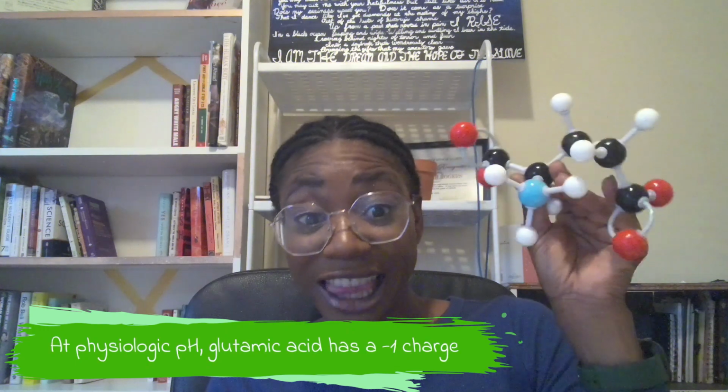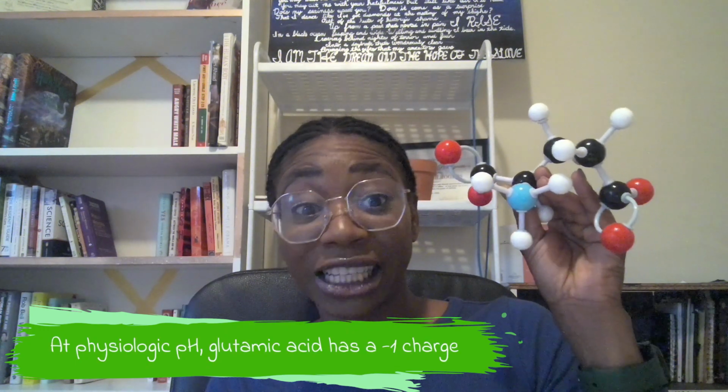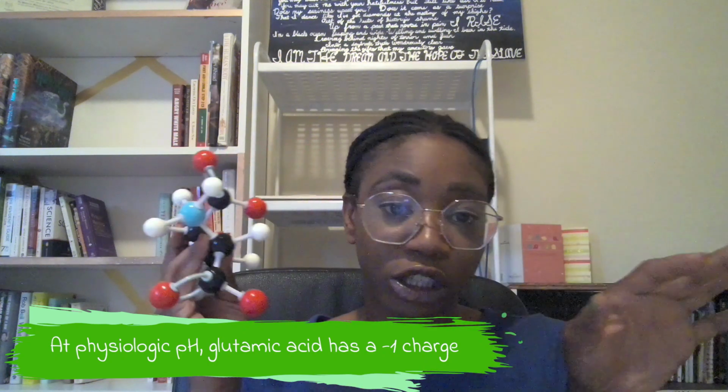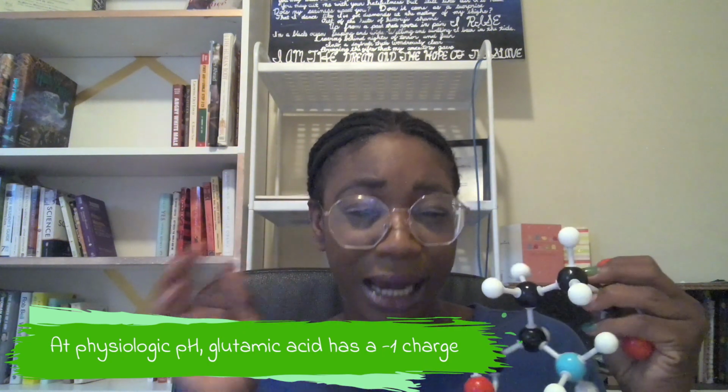So at 7.4, this is what this molecule is going to look like, where there's no hydrogen here, there's no hydrogen here, but there's an extra hydrogen on this nitrogen. And this extra hydrogen that's left on this nitrogen makes it +1. We got a -1 and a -1. -1 plus -1 is -2, plus +1 is -1. So in the human body, this is the form of glutamic acid that is going to be the most common, the most prevalent.